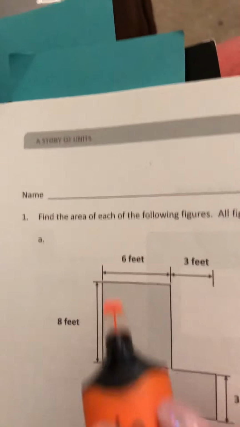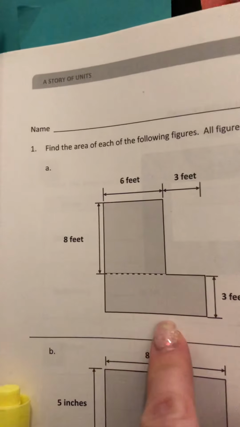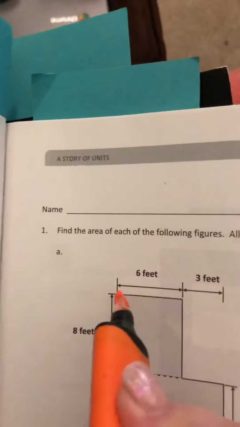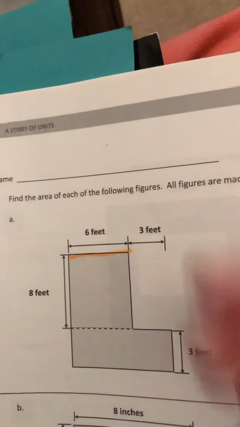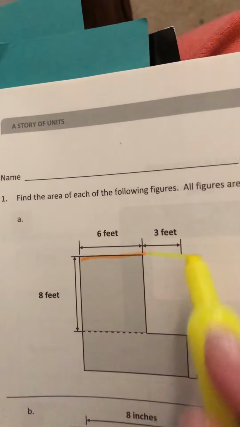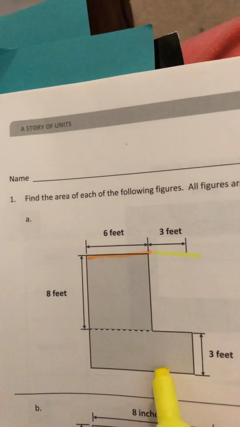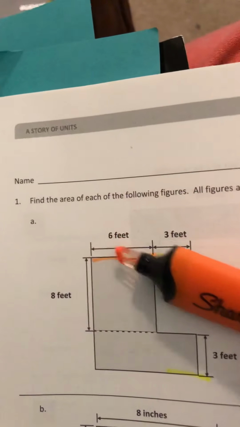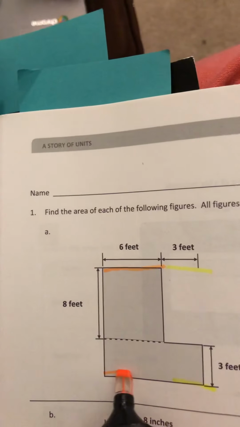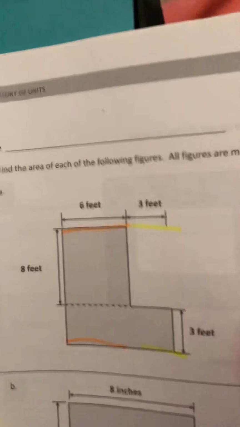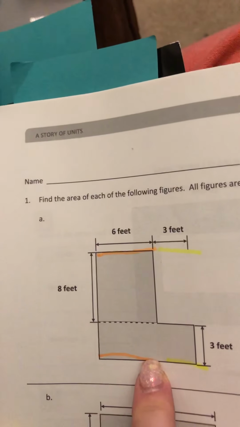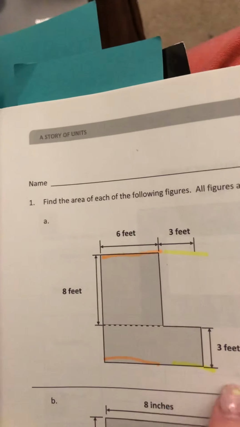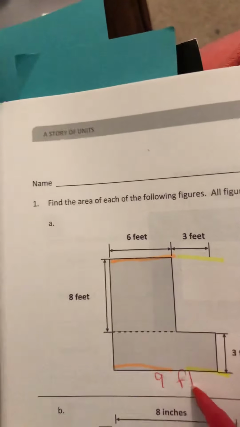Well, same thing here. I'm gonna find this side that I don't know. Up here, this much is 6. This much is 3 feet. So if I bring that down here, from here to here, just like up there was 3, from here to here was 6. So if this much is 6 and this much is 3 feet, just put them together, 6 plus 3. That means this side has to be 9 feet.